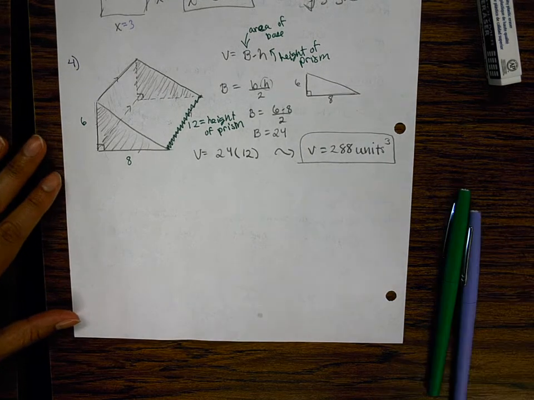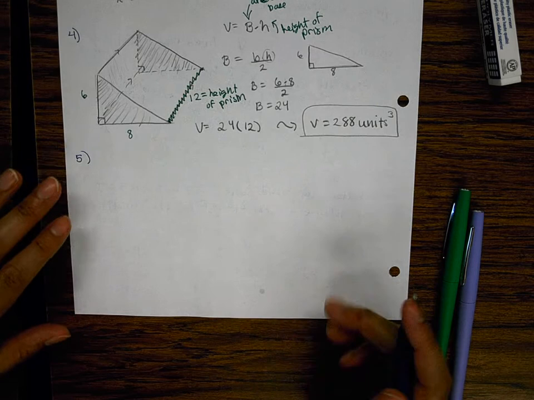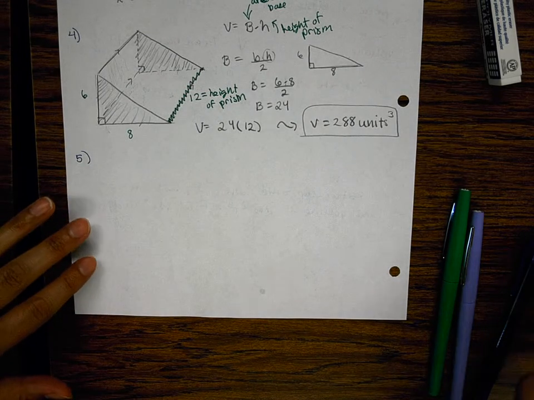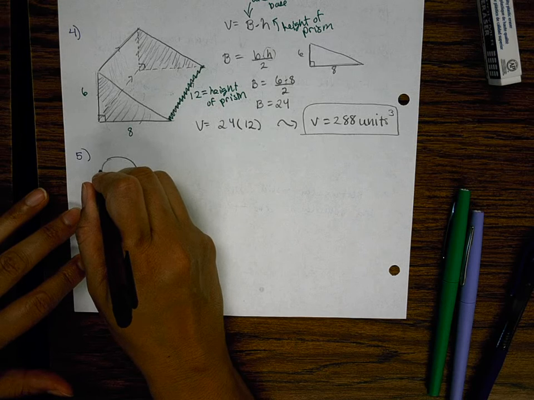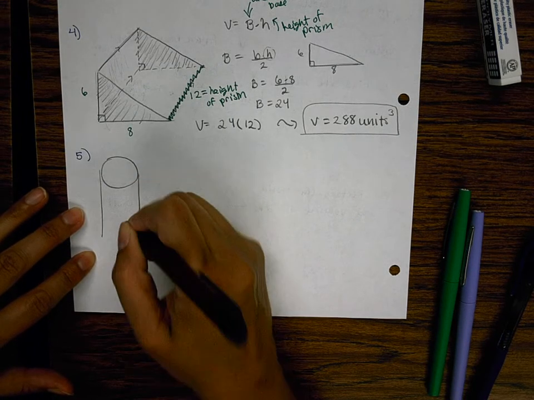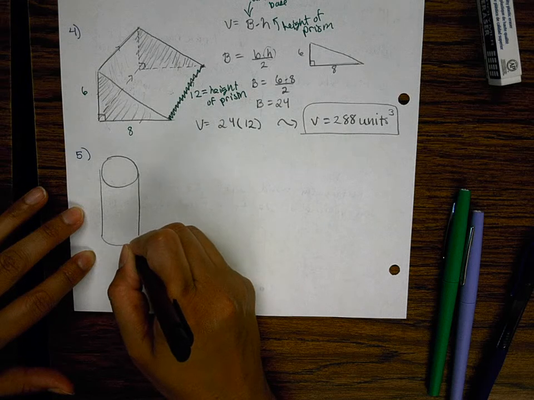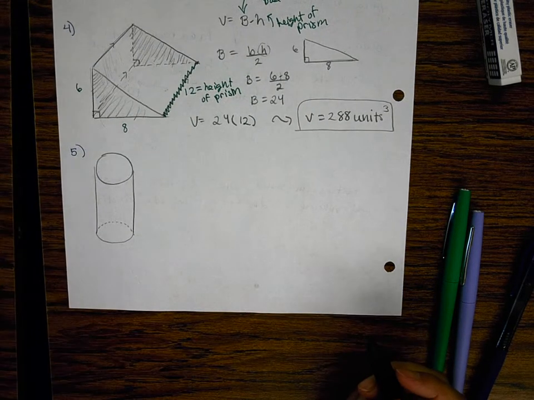Okay, number 5. You're now going to draw a cylinder, which is similar to a can. So draw your circle, draw your sides, and then down here draw half of a circle, and the second half I'm going to draw dotted, and there is our cylinder.